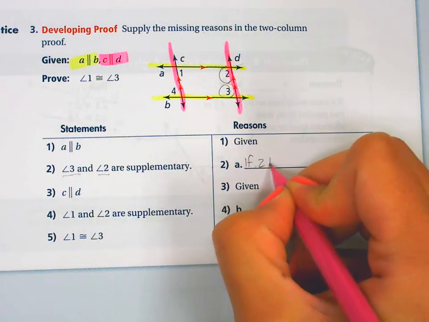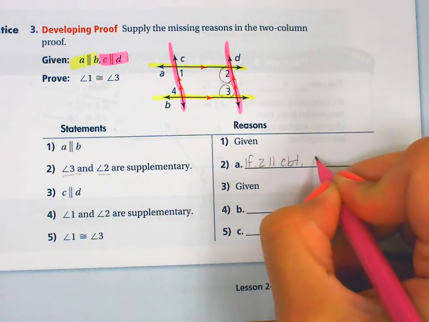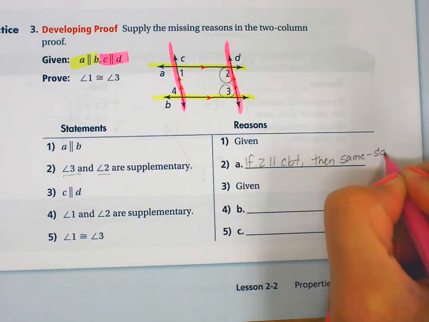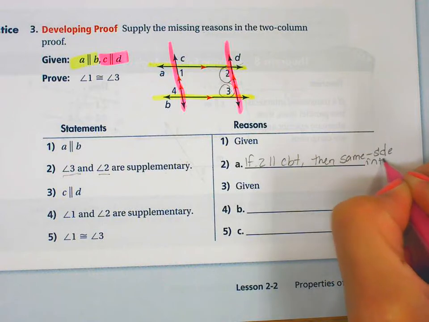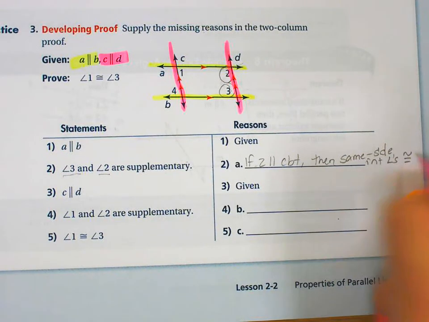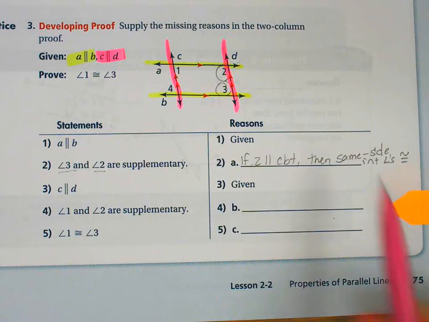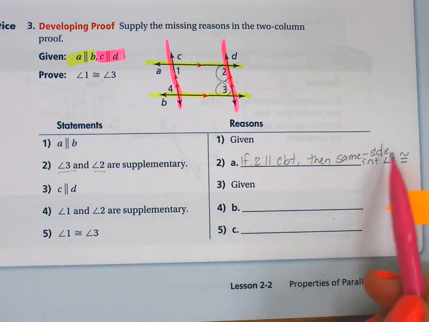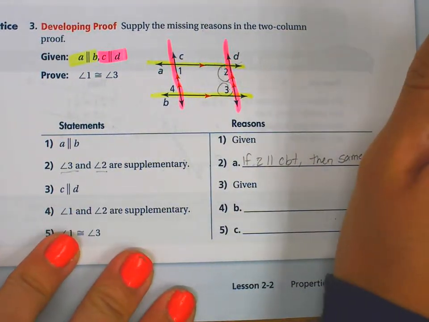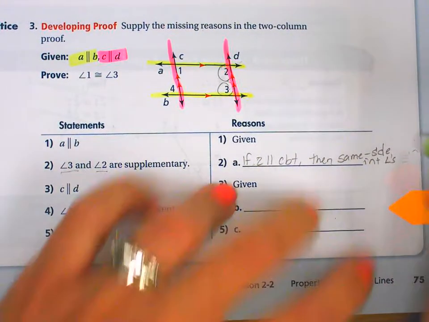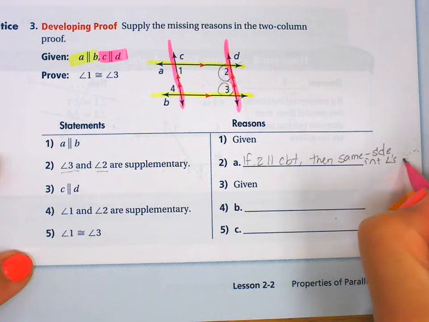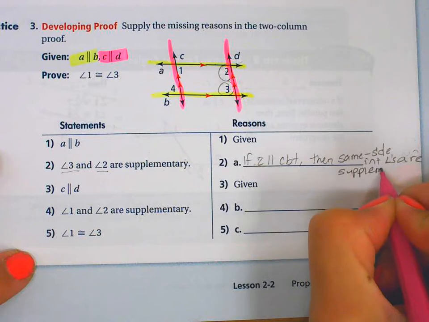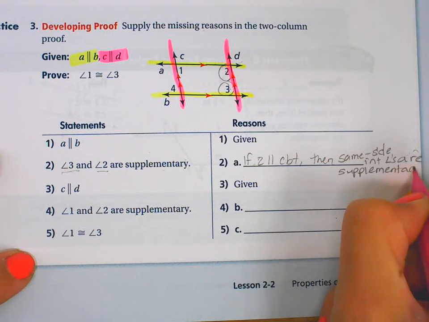If 2 parallel lines are cut by a transversal, then same side interior angles are supplementary. I was trying to make it fit. Supplementary is different than congruent. Supplementary means that they add to 180.